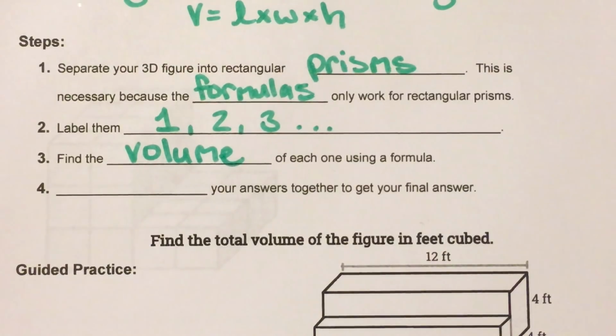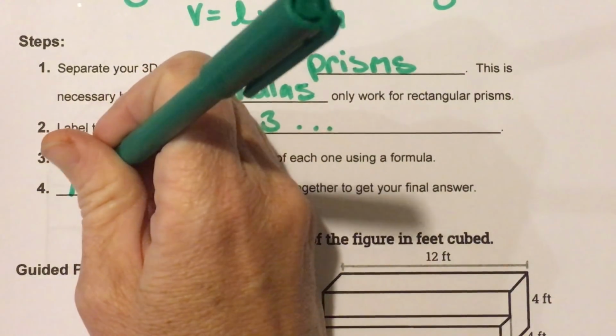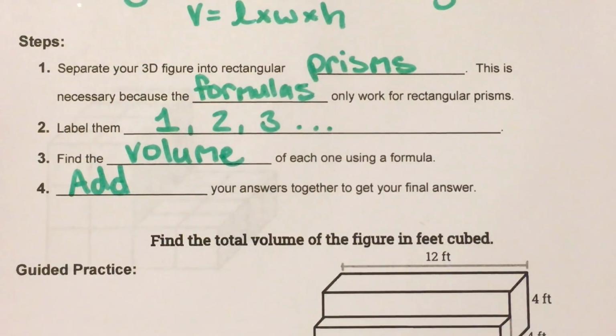Our final step is to add your answers together to get your final answer. If you've mastered the last few lessons, this one's just taking that a tiny step farther.